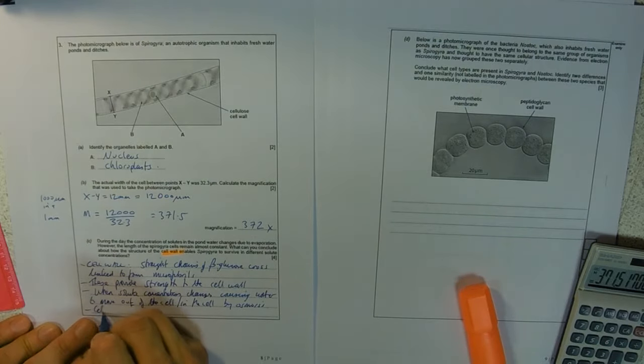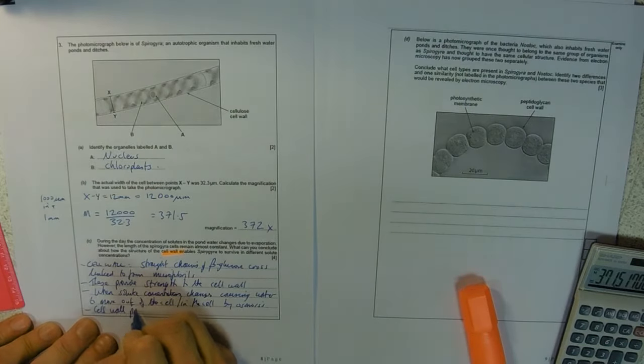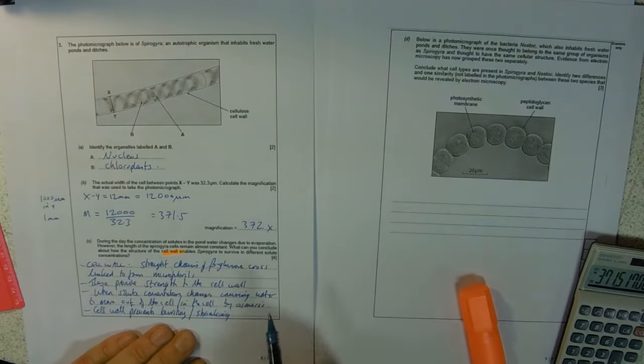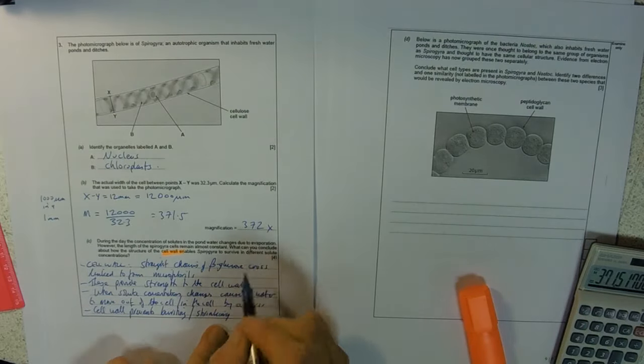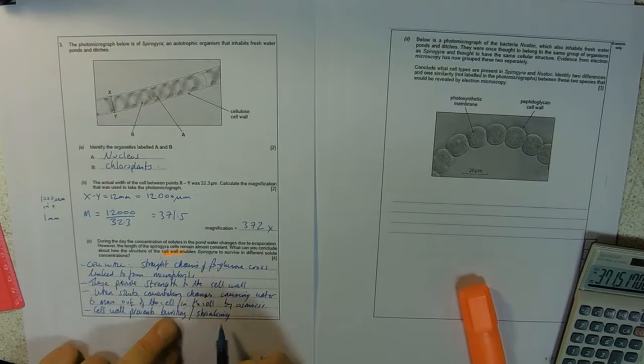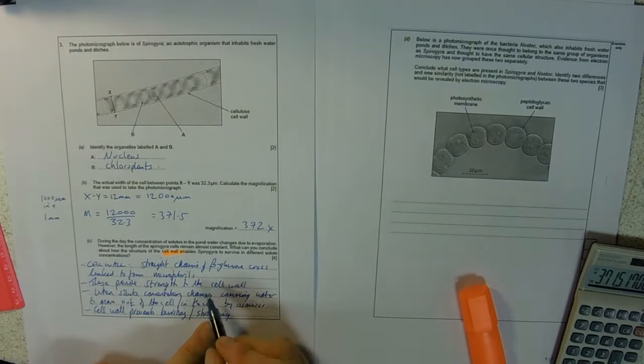The cell wall prevents bursting or shrinking. So our evaporation would lead to water going out of the cell, and so that would be related to shrinking, or you might have done it the other way around. So make sure if you're giving an example, give the right one.